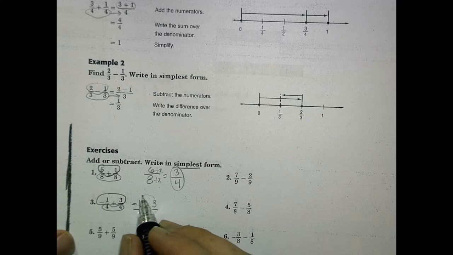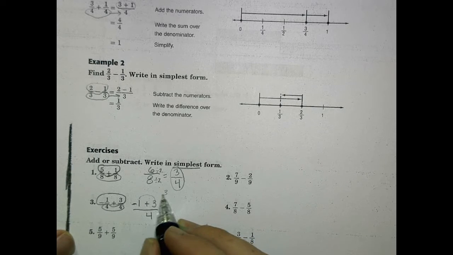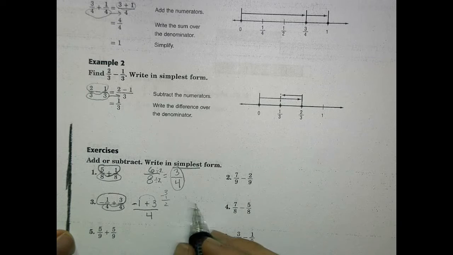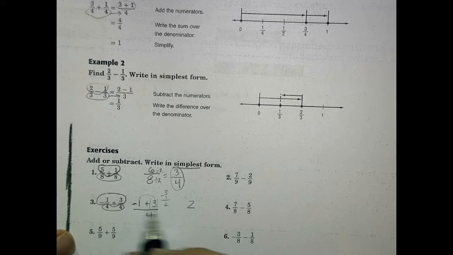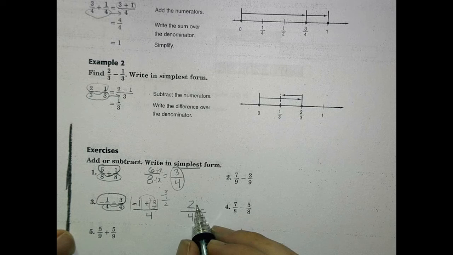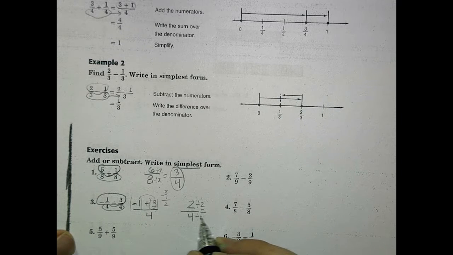So the difference between 3 and 1 is 3 minus 1, which is equal to 2. Which one has a greater absolute value? The 3 or the negative 1? Well, the 3 does, so it's going to stay positive. So the number on top is 2, number on the bottom is still 4, and then I can reduce this by dividing this by 2, dividing this by 2, and ending up with 1/2. Okay? Alright. So that's how that looks.